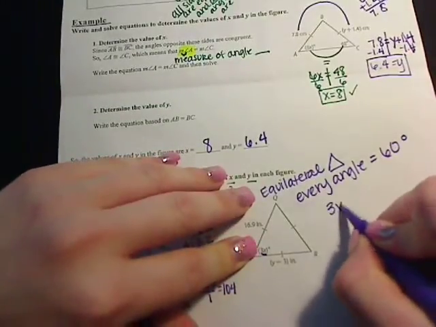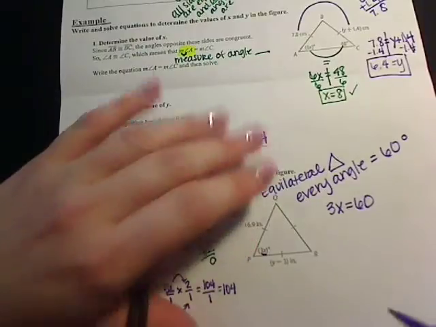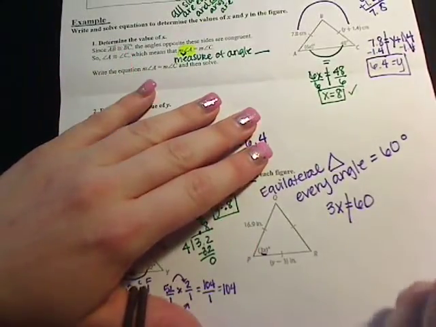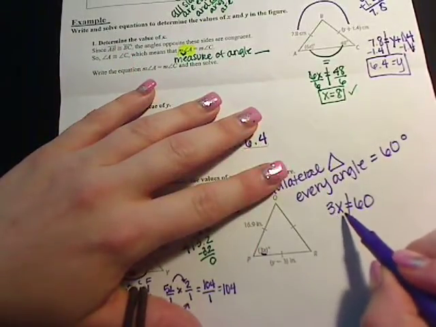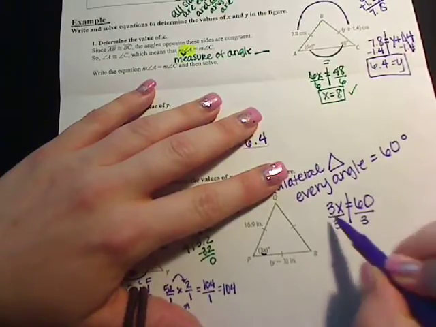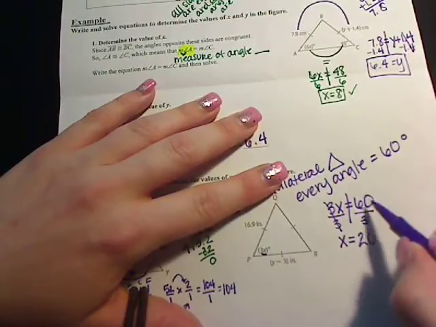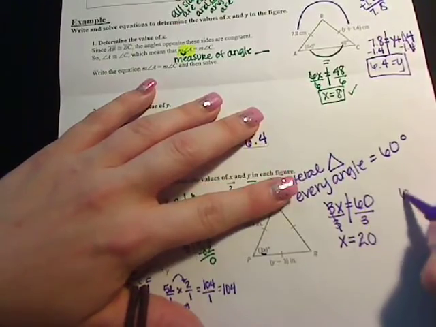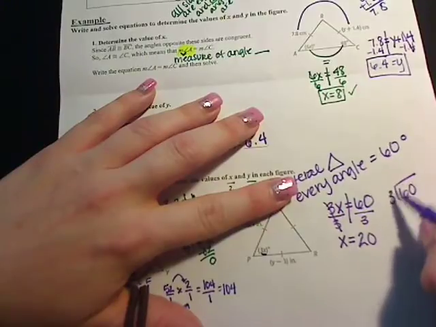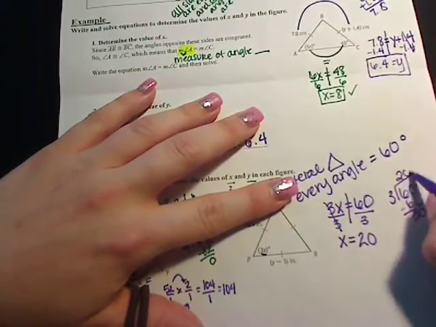So 3x has to equal 60. So I'm going to cut it in half, isolate the variable. The opposite of multiplying by 3 is dividing. Do that to both sides. My 3's cancel. X equals 20. 60 divided by 3 is 20.